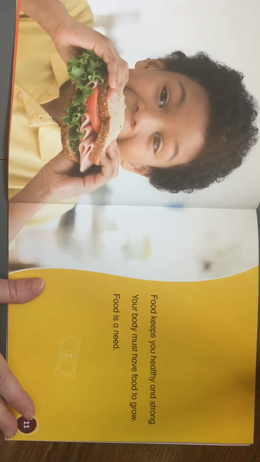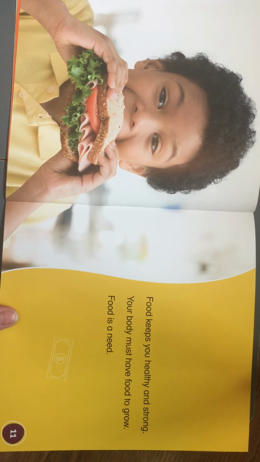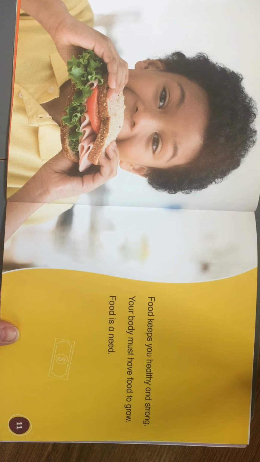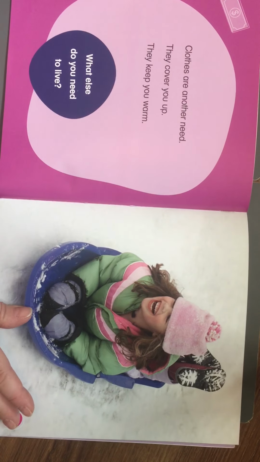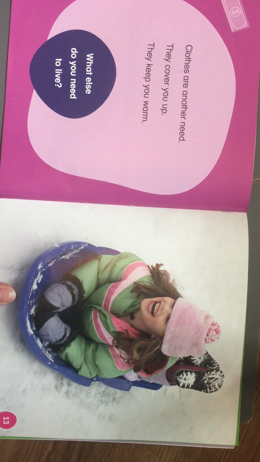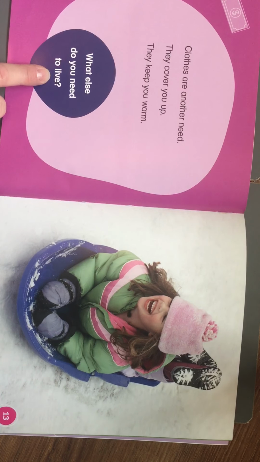Food keeps you healthy and strong. Your body must have food to grow. Food is a need. Clothes are another need. They cover you up and they keep you warm. What else do you need to live?